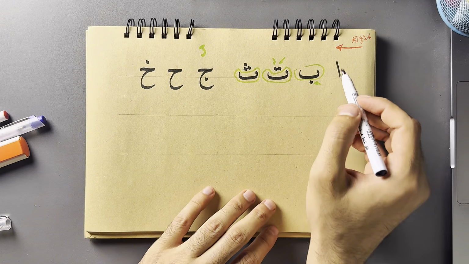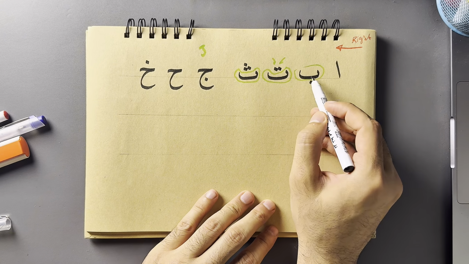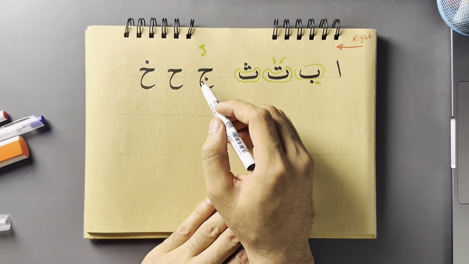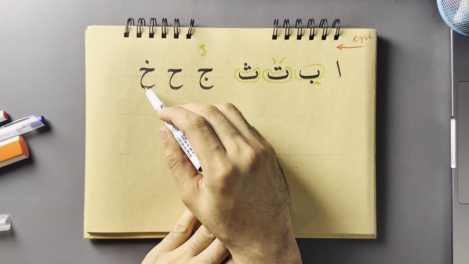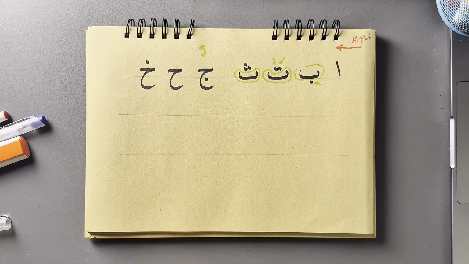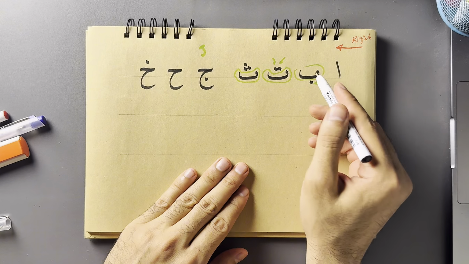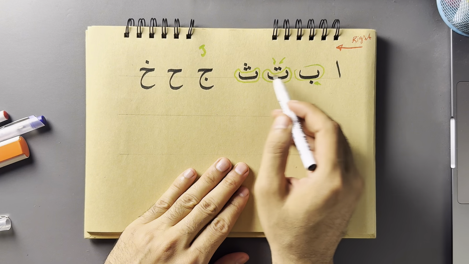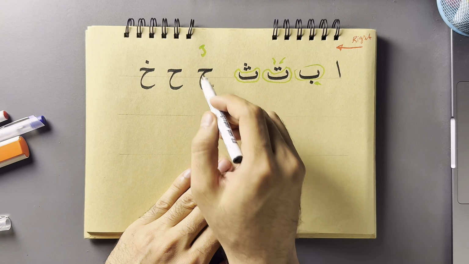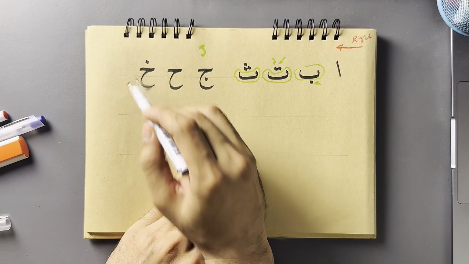So let's recap quickly. Alif, ba, ta, tha, jim, ha, kha. These two groups are composed of three similar bodies each.